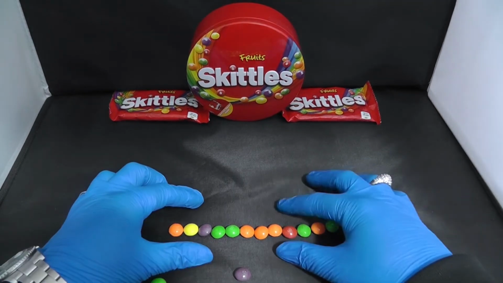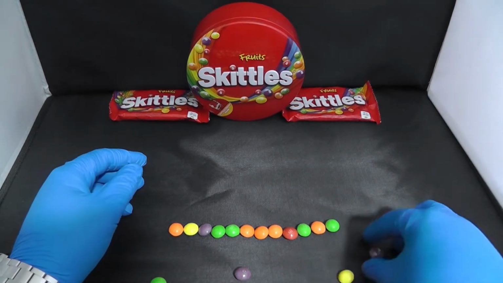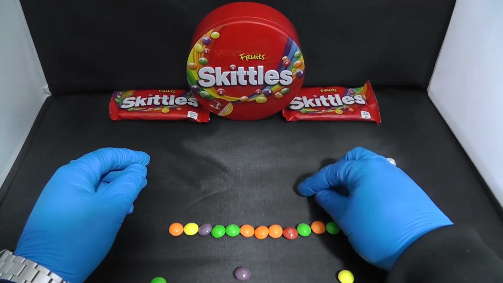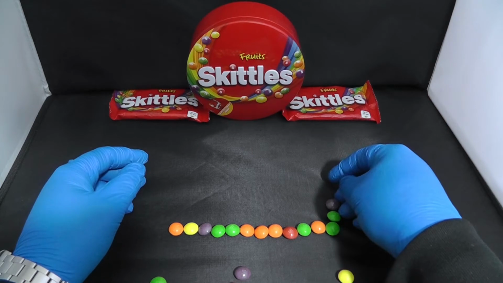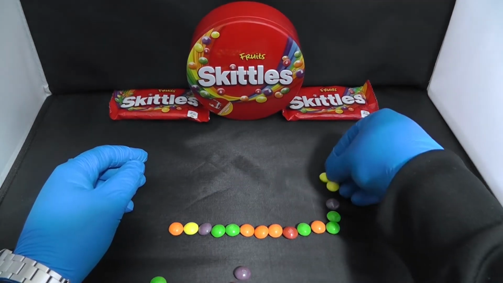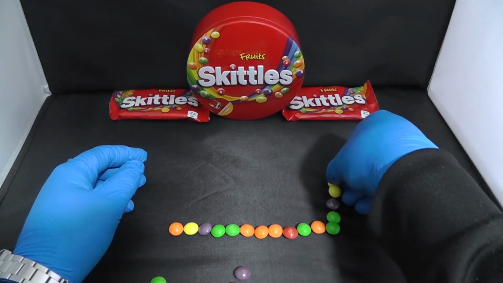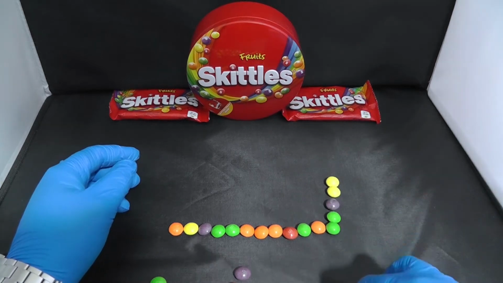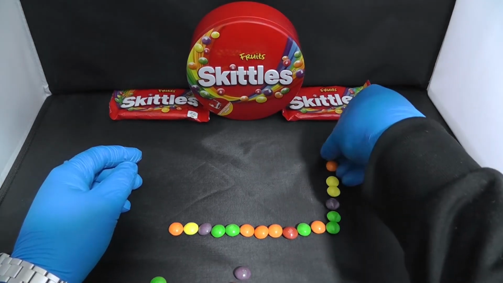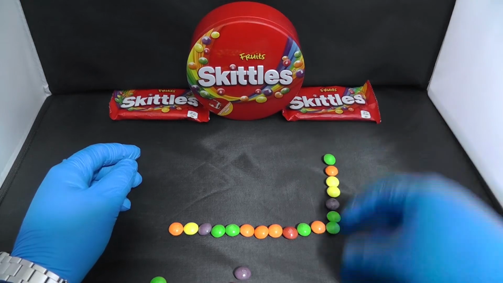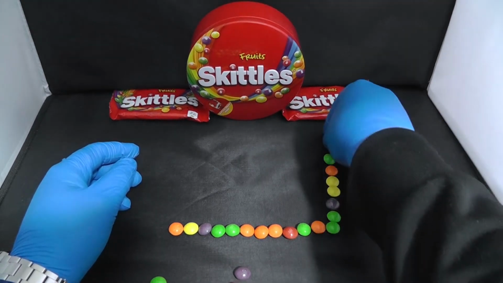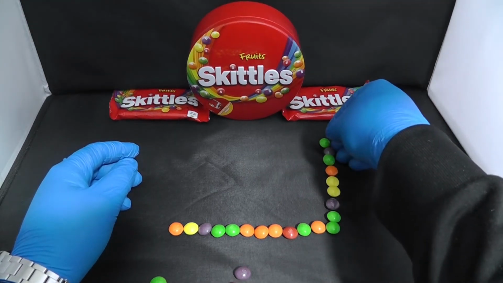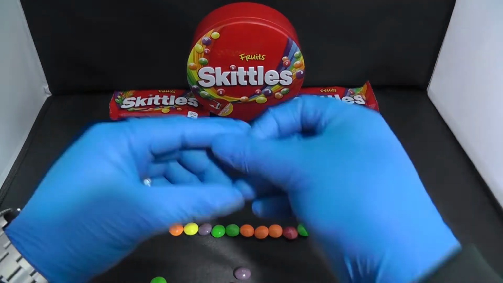So you start off with a straight line for your house, as you can see. Here we are, and you just want to keep on building. There we go. Then one more. Here we are.